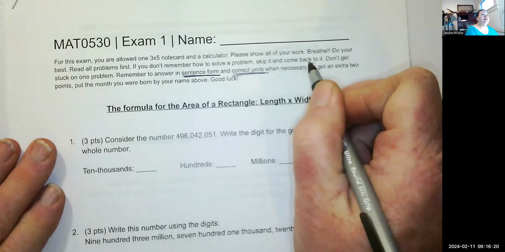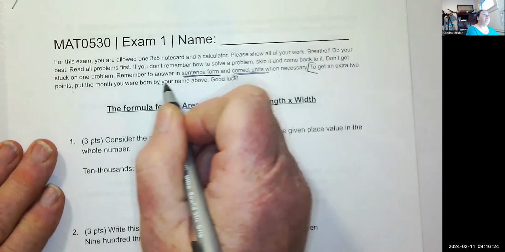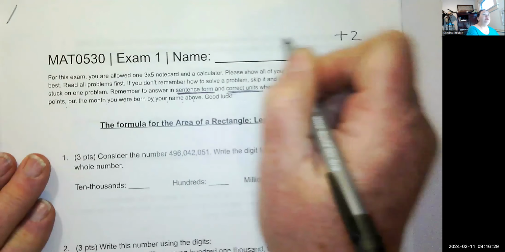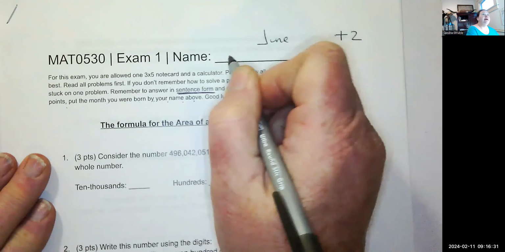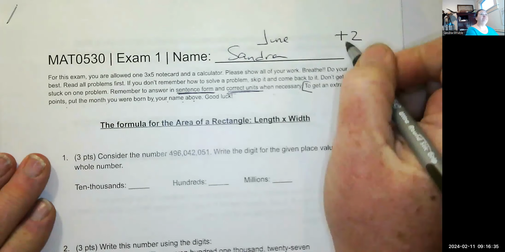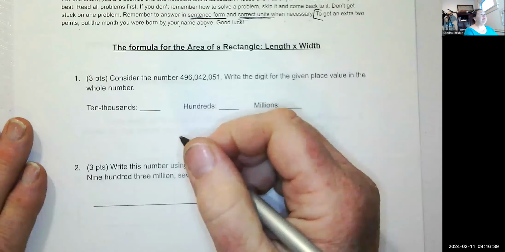Here's the piece that you missed. To get an extra 2 points, put the month you were born by your name above. So you could have gotten an extra 2 points just by putting by your name the month you were born. Okay, but you missed that. So hate that. Read the directions next time.